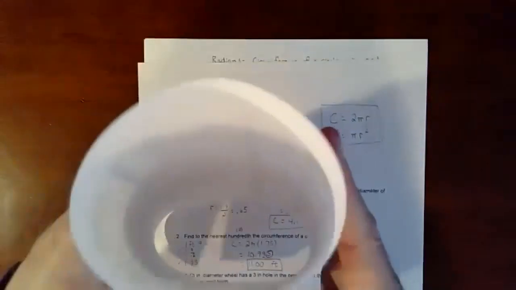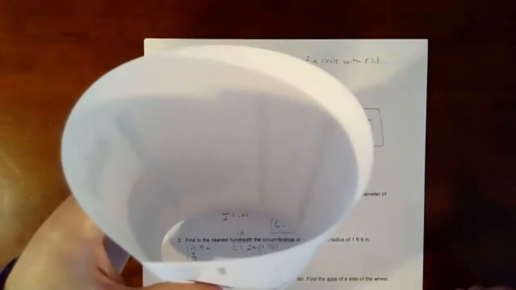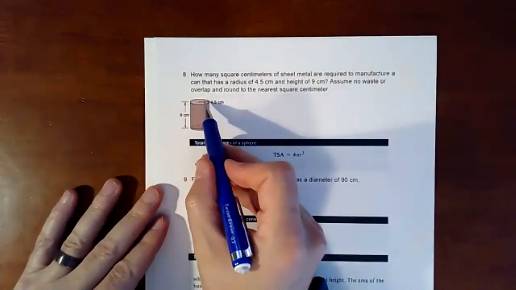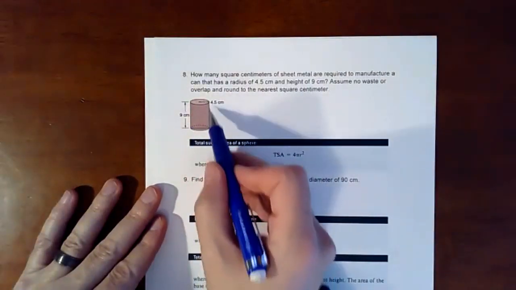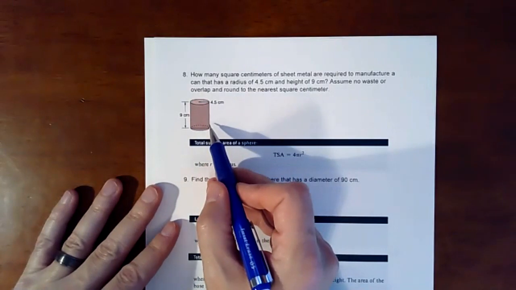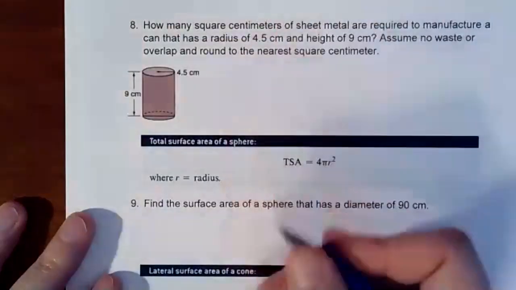So the trickier part is, how long is that? Because the height's going to be very straightforward. The height's the height. But this piece is the piece that's rolled up. That is the circumference of your circle. So when I draw my picture, I'm going to be finding the circumference of that. And then there's my height when I do my rectangle. Okay, that's one that gets a little tricky.